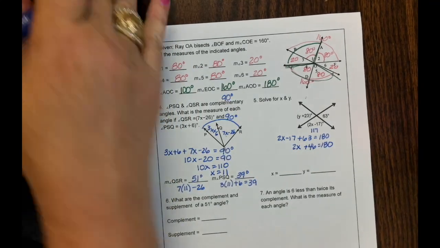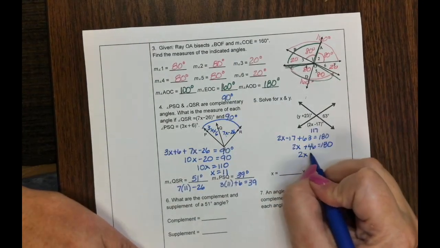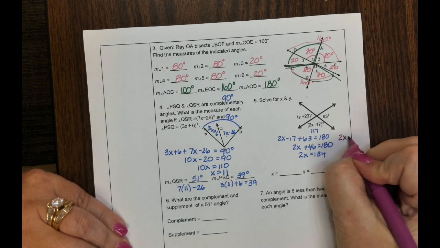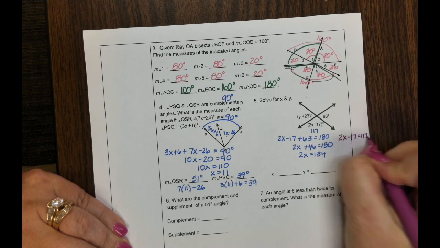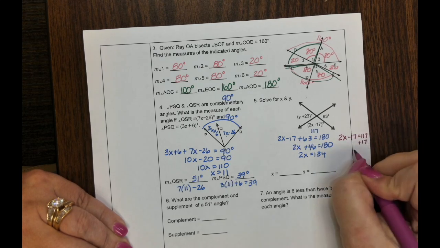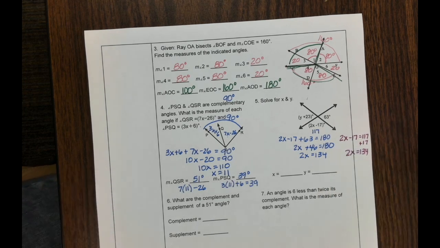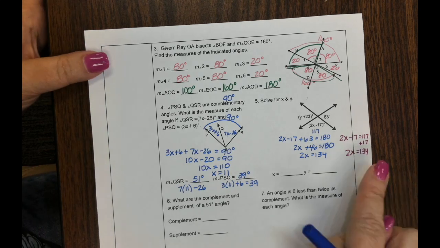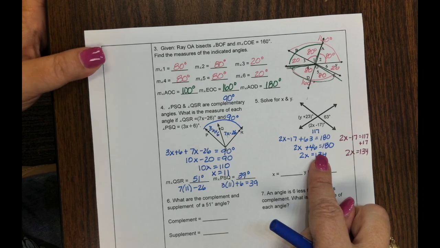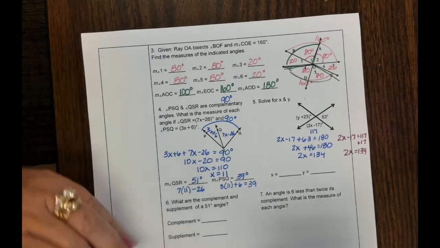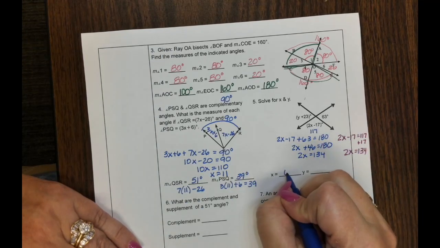180 minus 46 is 134. I'm going to stop right there just to show you something. If you did it the other way, where I said 2x minus 17 is equal to 117, if you add 17 to both sides, you get 2x is equal to 134. So see, you will end up in the same place at some point. That's why it doesn't matter which way. Because this way, you're still doing this math, you're just doing it a little more mentally. Okay, so 134 divided by 2 is 67. So that means that x is 67.